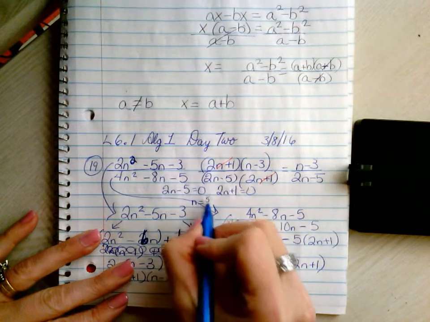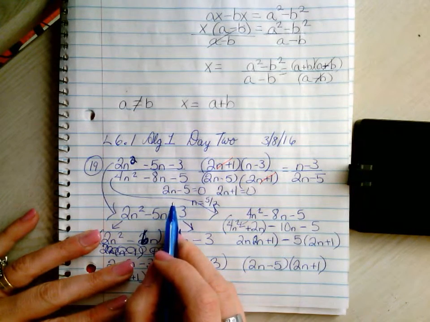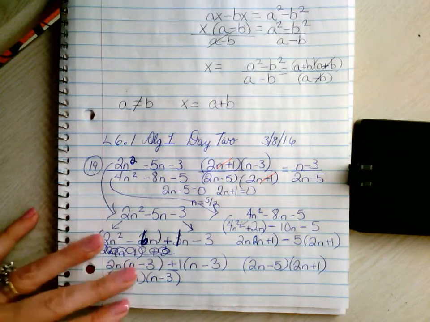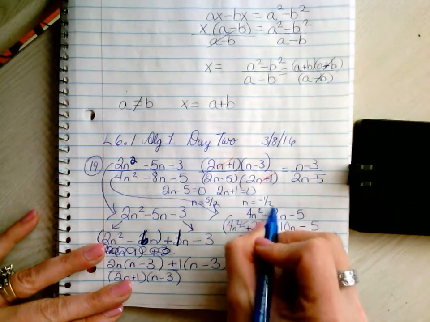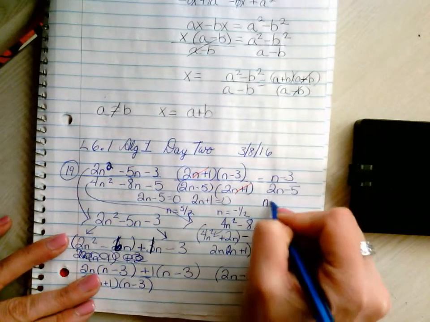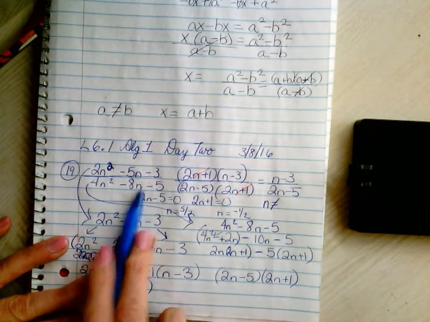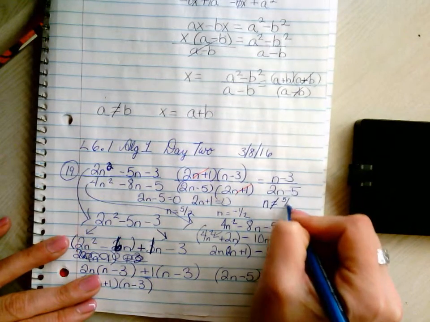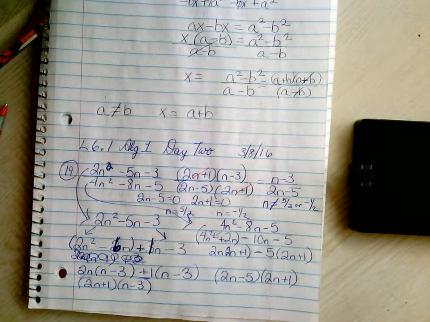If n equals 5 halves, I'll end up with a 0 situation. And if n equals negative 1 half, I would have a 0. So n cannot be the two things that create a 0 in the denominator. Those two things would be 5 halves or negative 1 half.